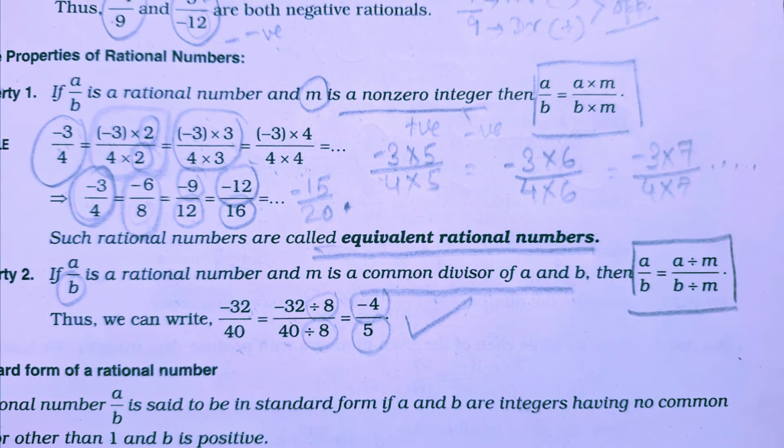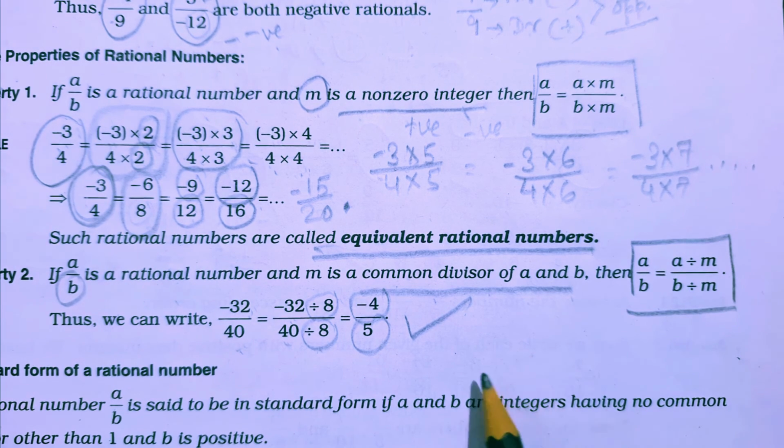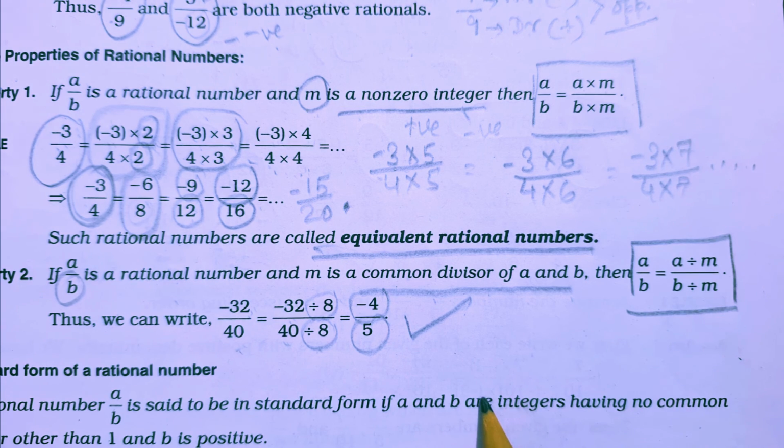So in this video we learned what rational numbers are, what positive rationals are, what negative rationals are, what equivalent rational numbers are, and how to obtain the standard form of a rational number.